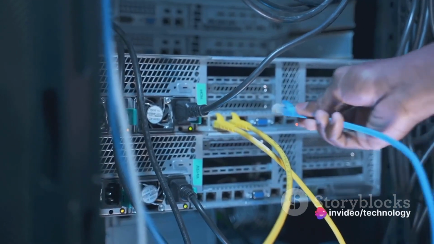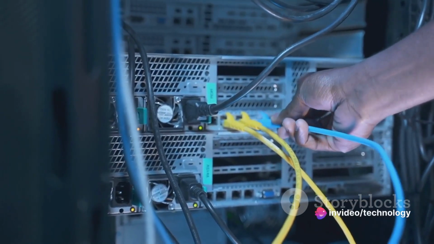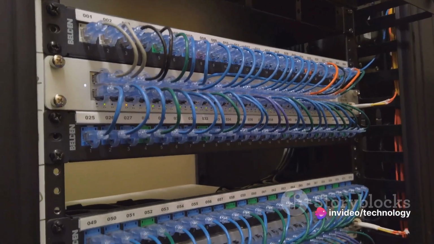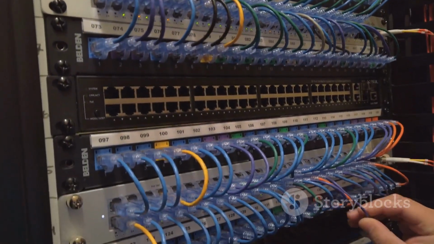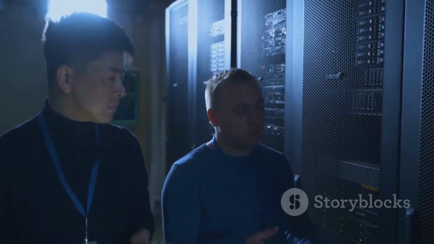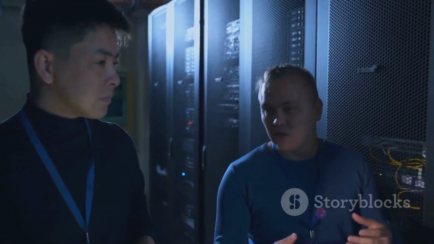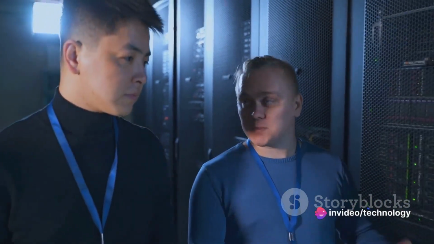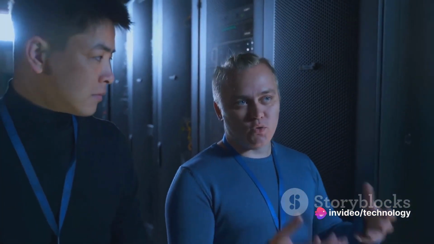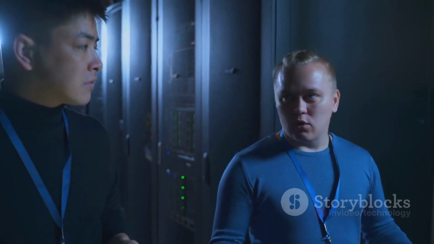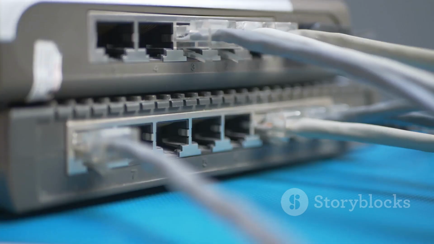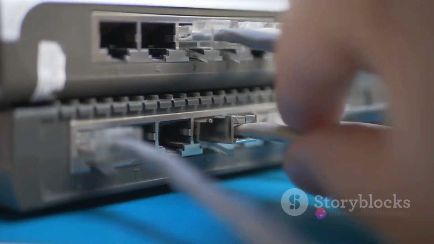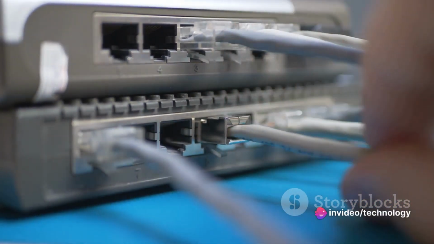But what exactly is a switch? A switch is a fundamental piece of networking hardware that connects devices on a computer network. It uses packet switching to receive, process, and forward data to the destination device. Now let's delve a bit deeper into the role of switches. They are primarily used to create a network. Devices are connected to a switch, forming a local area network, or LAN. This connectivity allows for communication between devices, whether it's sharing files, printers, or other resources.